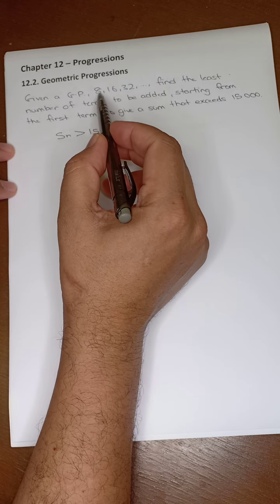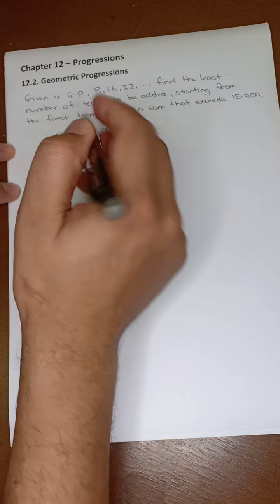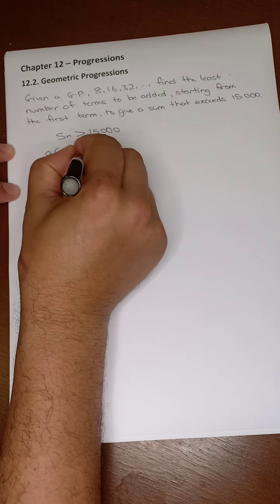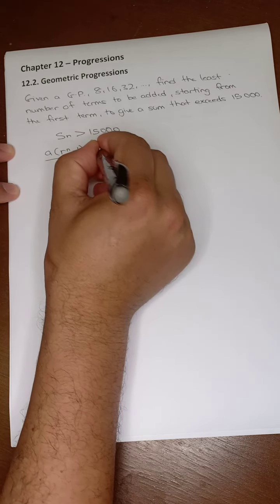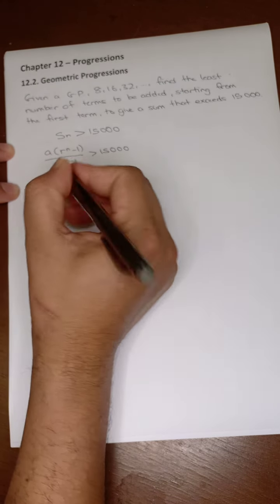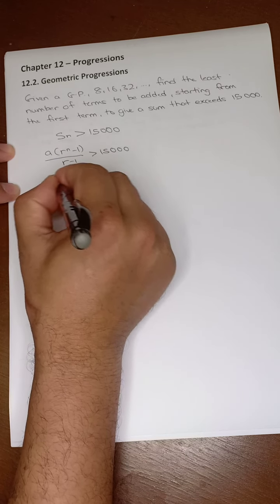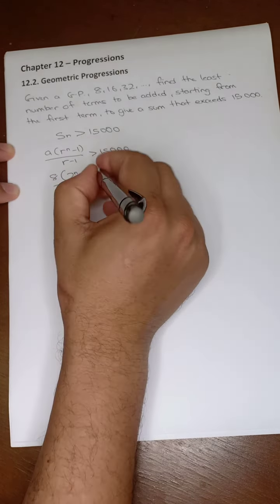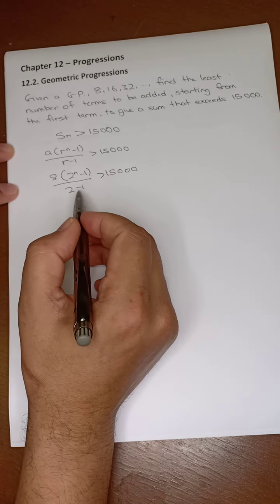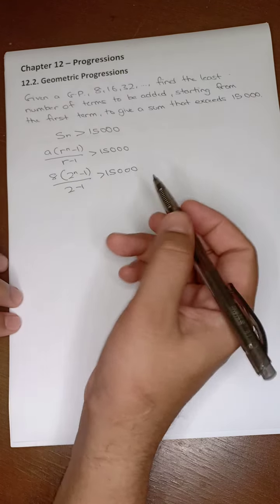So first we look at r. It's more than 1. Our progression is increasing, so r is more than 1. So I'll use the formula a(r^n - 1)/(r - 1) more than 15,000. a is 8, r is 16 divided by 8 is 2, 2 minus 1 more than 15,000. So 2 minus 1 is 1, you can just ignore that. 8, you bring it over here, it becomes divide.